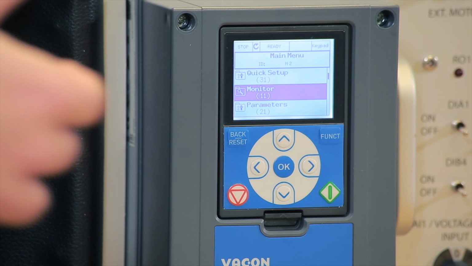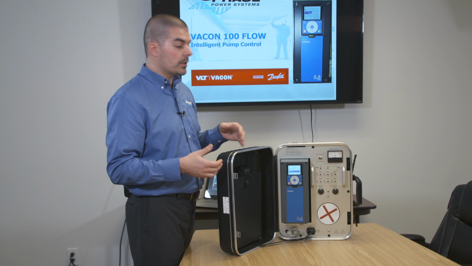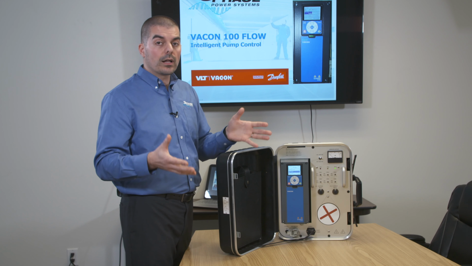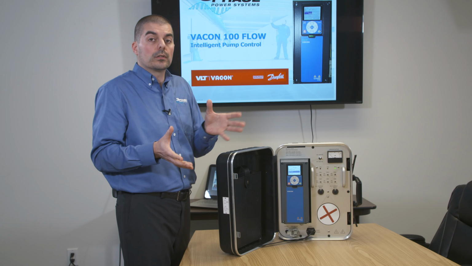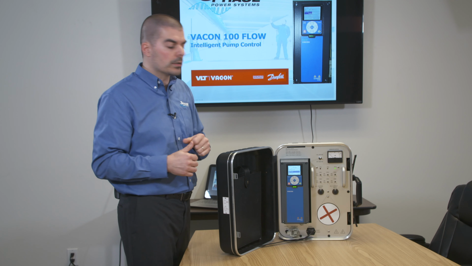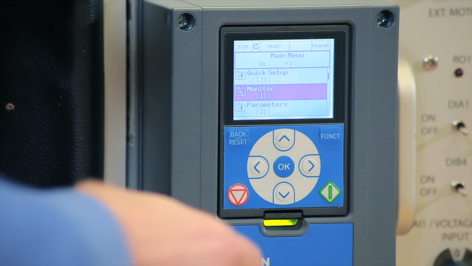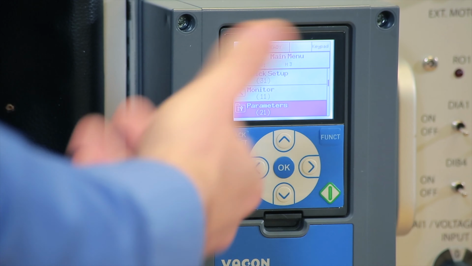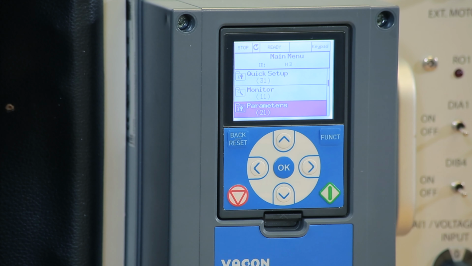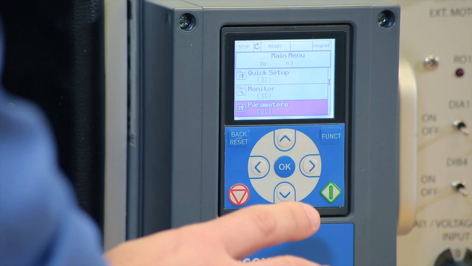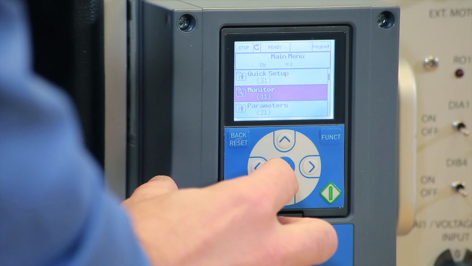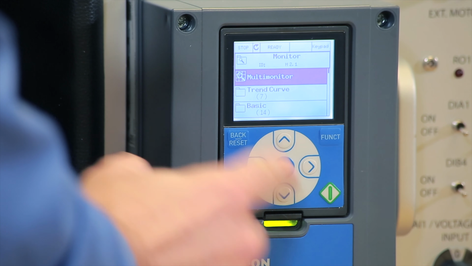Monitor is where we want to go when we run the drive, because we want to monitor different values. We want to see where the PID is. We want to see the speed. We want to monitor what's happening, voltage, and so on. So this is the monitor. Parameters is where we want to program additional parameters, which we will go into shortly. So to keep things simple, let's go into monitor and multi-monitor.